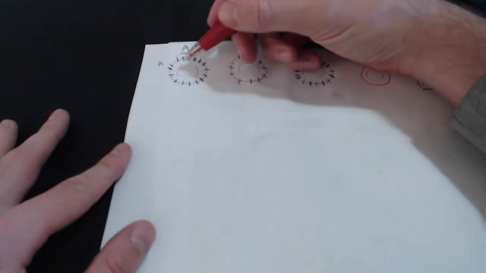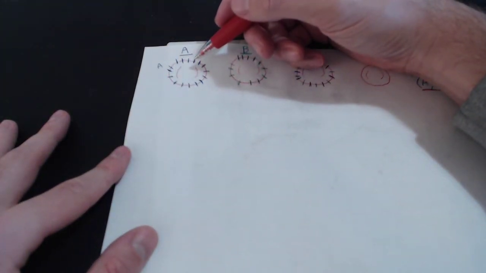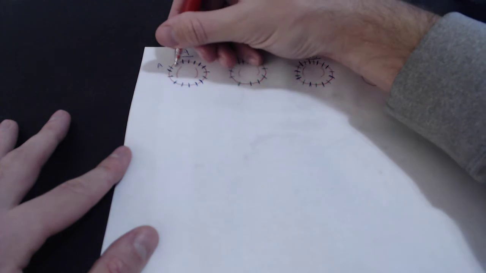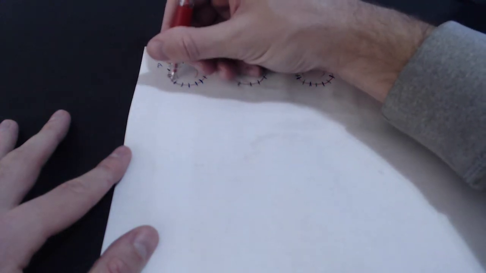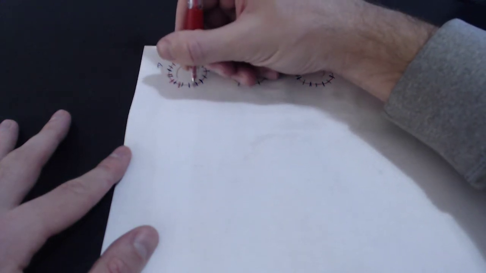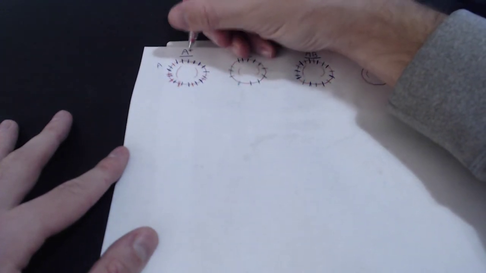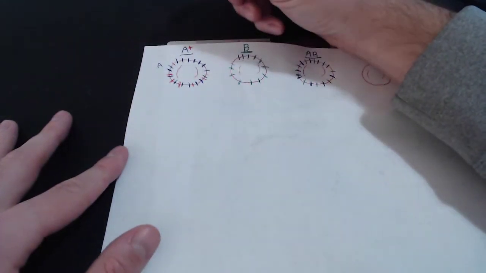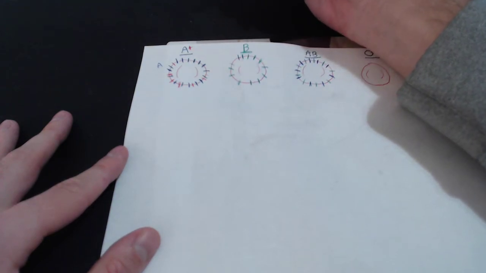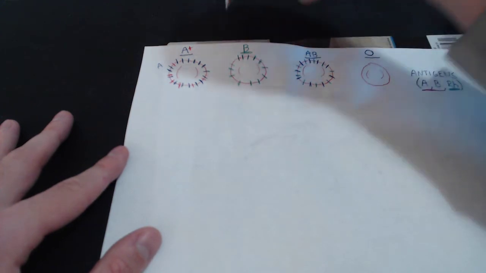So if you are type A and you have the Rh antigen in addition to your A antigens, we would say that this person is type A positive. Type A positive, the A indicating that you have A antigens, the positive indicating that you have Rh antigens.